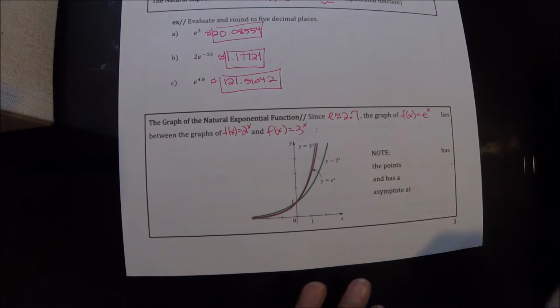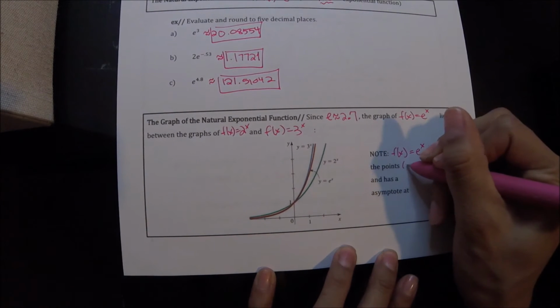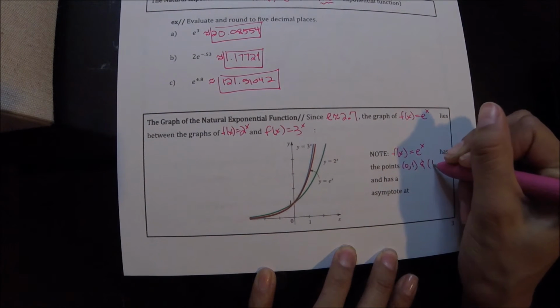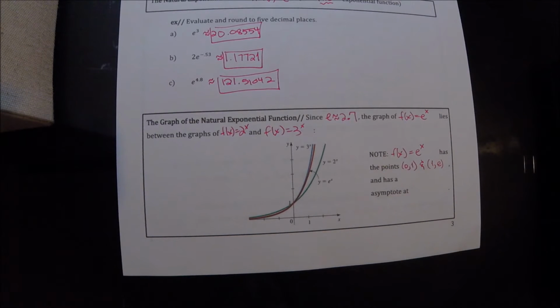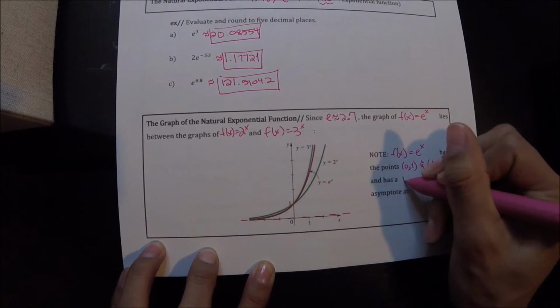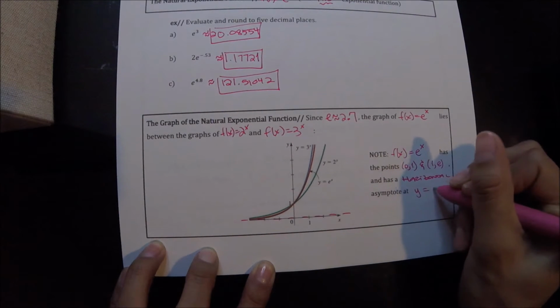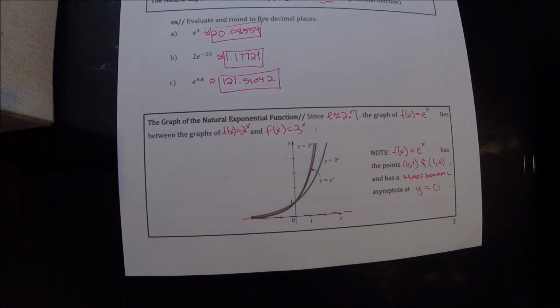And then note that the function e to the x still has the points (0, 1) and (1, e), just like the other a to the x functions. And then it also has this horizontal asymptote still at y equals 0. So really not any different from the last page or two. Okay.